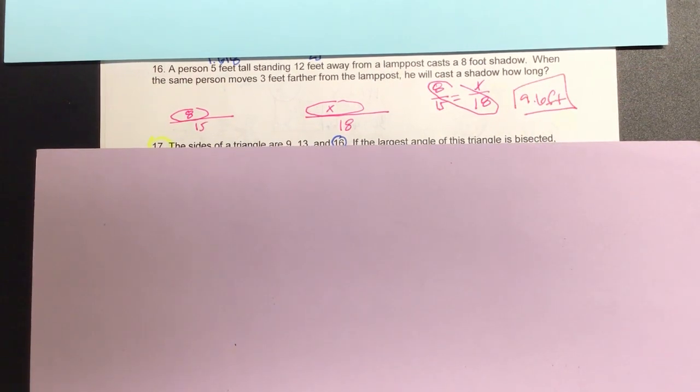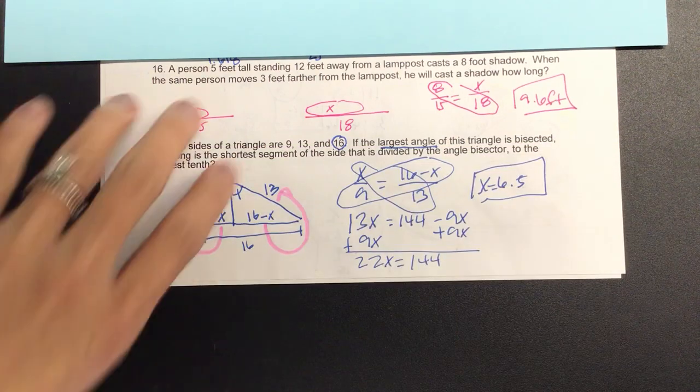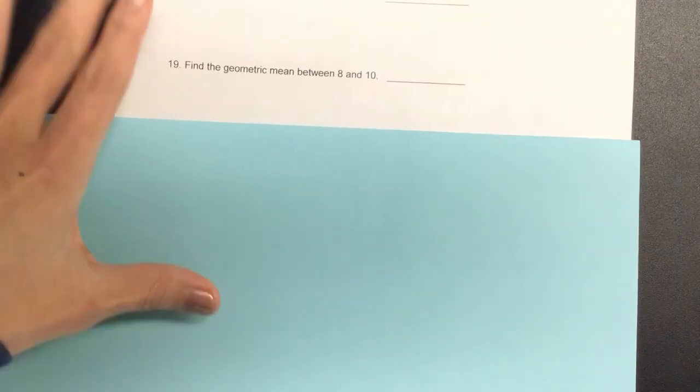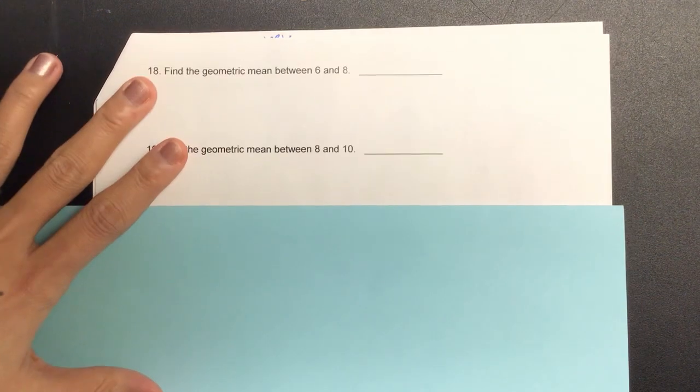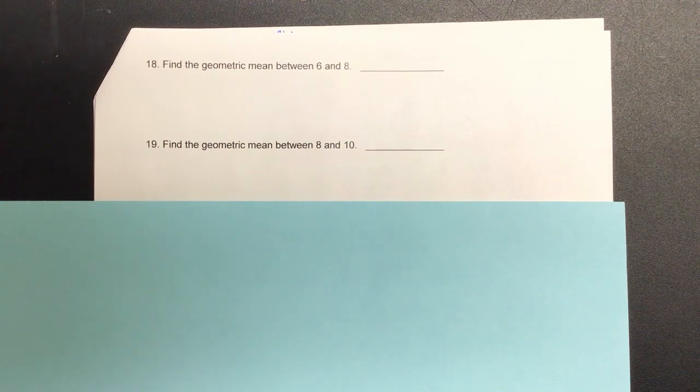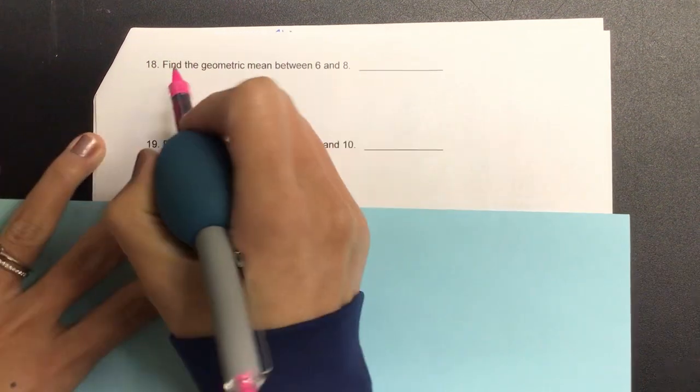All right. Let's move on to the back. On the very back, this one has to do with today's lesson, the geometric mean. Now, geometric mean basically means when you have a fraction equal to a fraction, the diagonals are the exact same. It could be a letter, it could be a number. Okay? So it says, find the geometric mean.